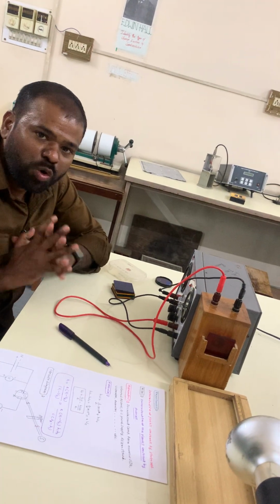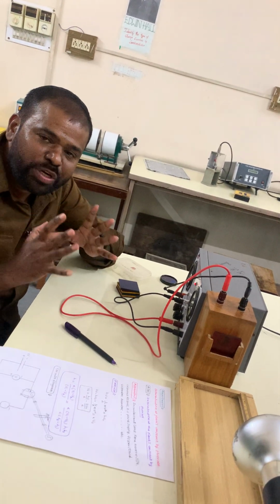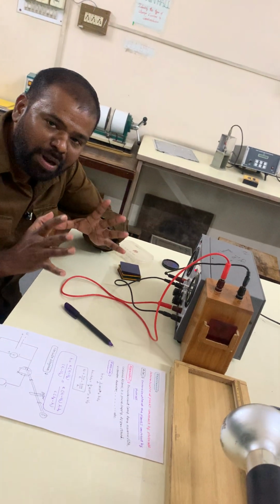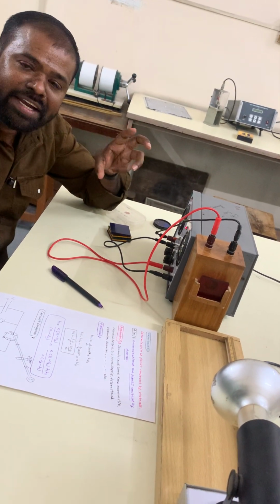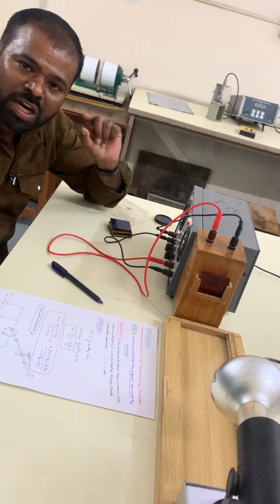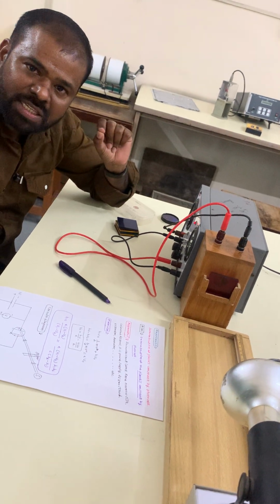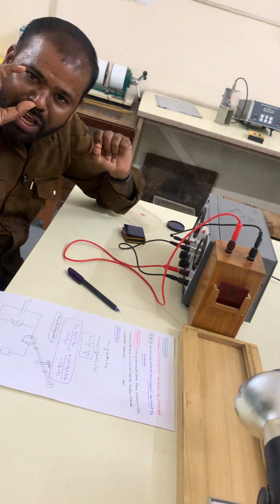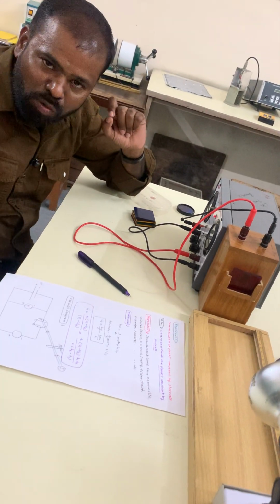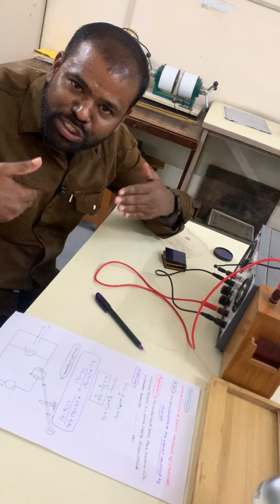Hello. So in this experiment, we are going to discuss the determination of Planck constant by using the photocell. Planck, in 1900, discovered one concept. That concept is the quantum concept. So what is the quantum? An energy packet, we call it a quantum.